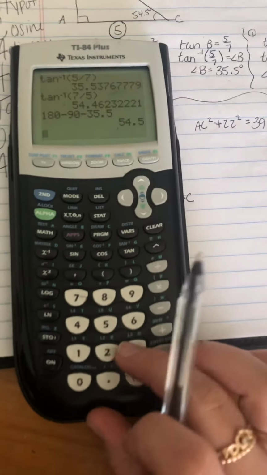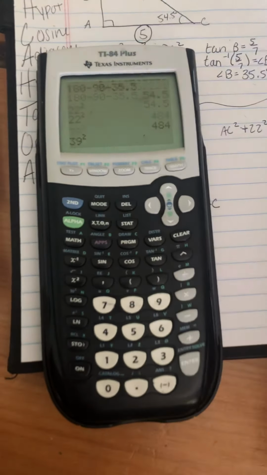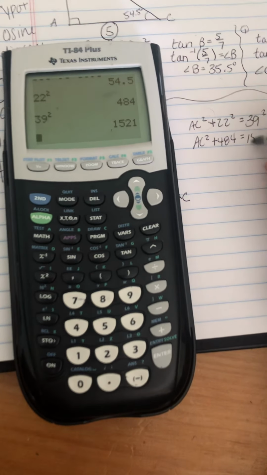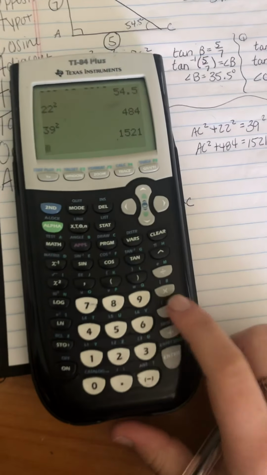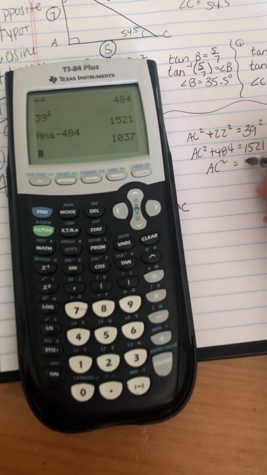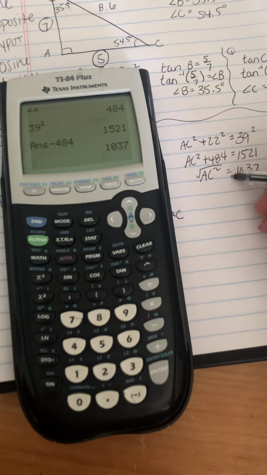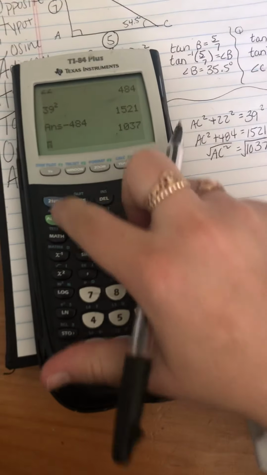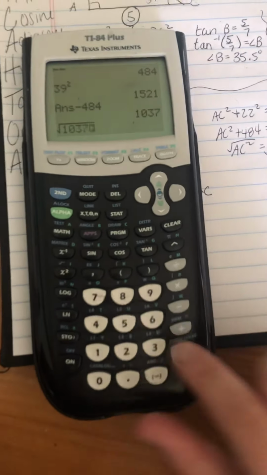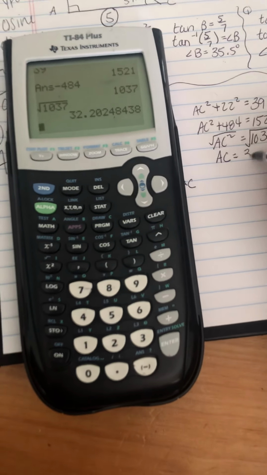So I'm going to start plugging in, right? 22 squared, 39 squared. So we're saying AC squared plus 484 is equal to 1521, right? 1521 minus 484. We're going to get AC squared is equal to 1037. Okay, again, to figure out AC, you have to take the square root of both of these. So you're going to hit second and then your squared button right here. That's going to give you your square root of 1037. So we're going to find that AC, that missing side length, is 32.2.